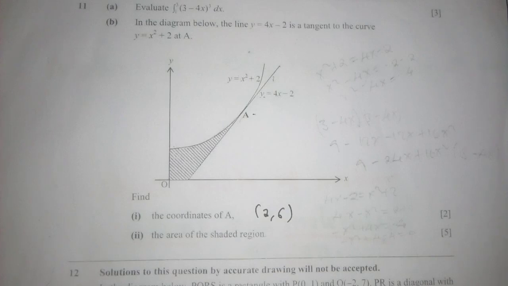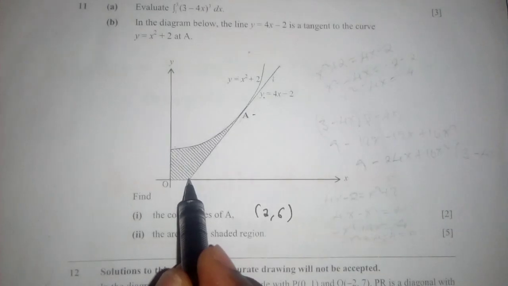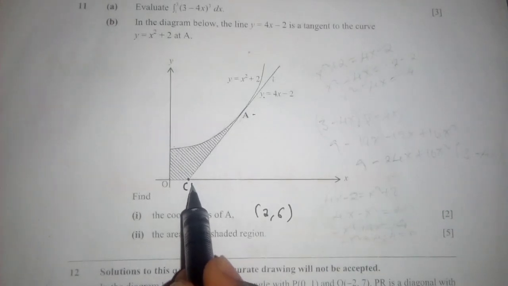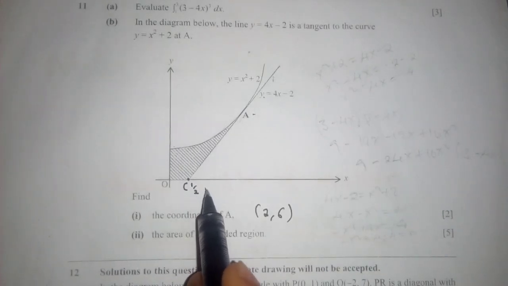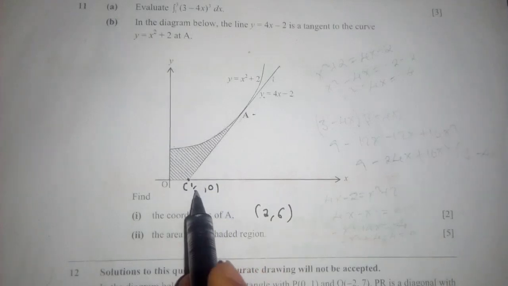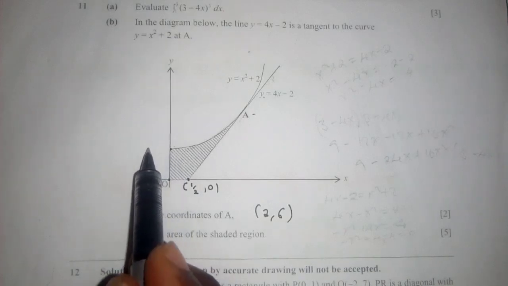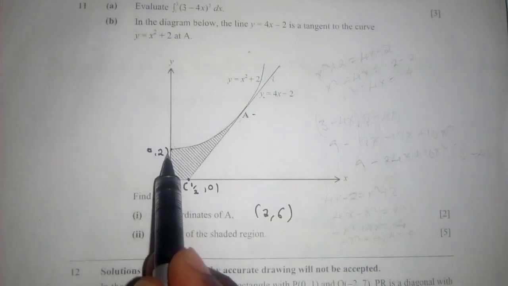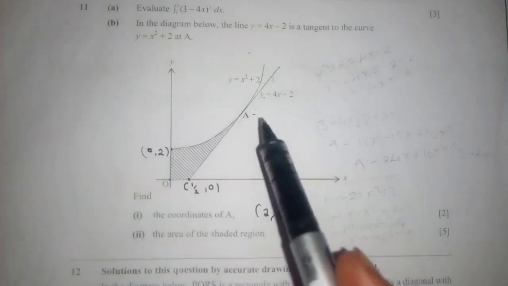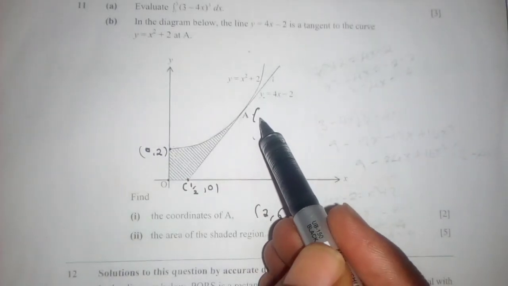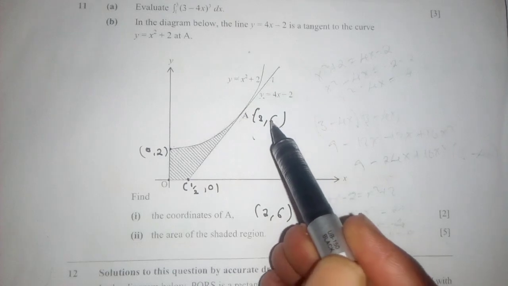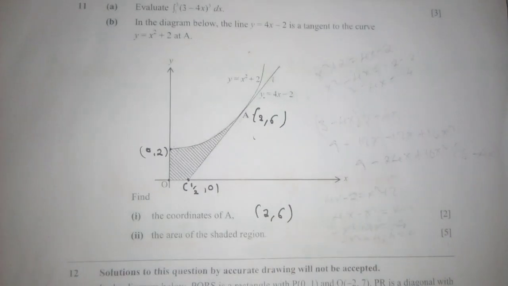Now to find the area, for us to find the area, we need to know the points here. And this is this. Here it's 1 over 2, 0. Here it's 0, 0. Right here it's 0, 2. And here we just found 2, 6 here at point A.